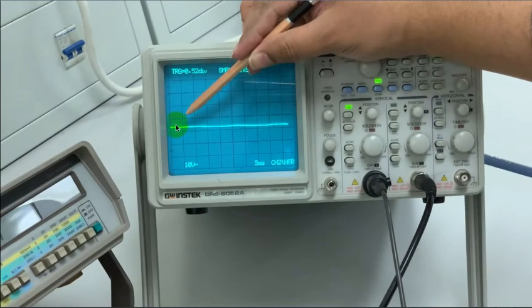Just as I told you, each box is 1 centimeter, and here you can see each line is 2 mm. So 5 lines, from this point to this point, is 1 centimeter.